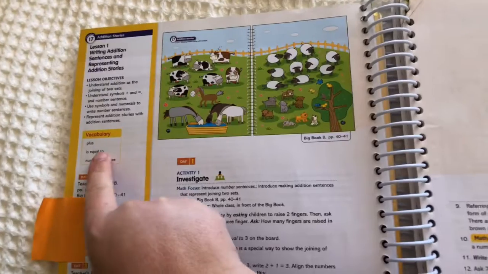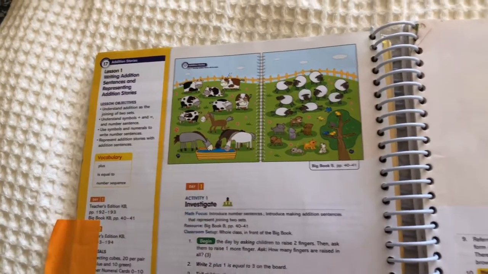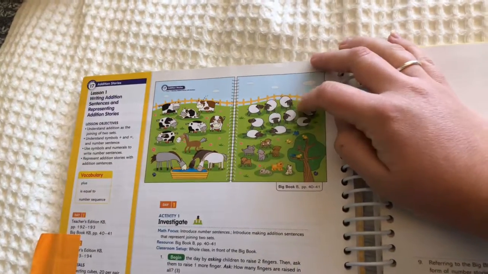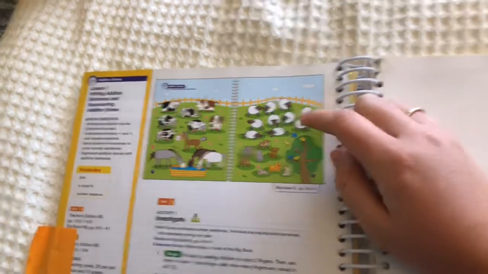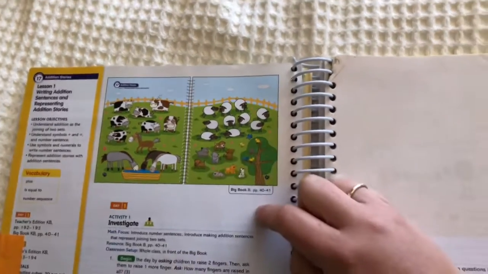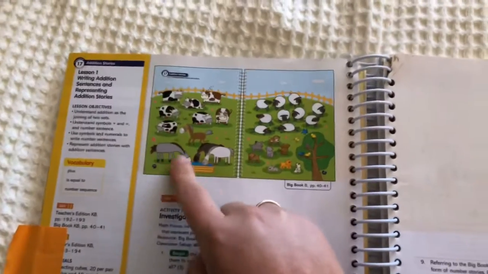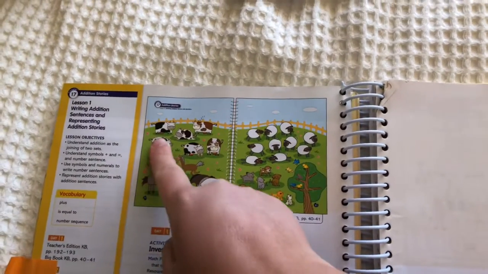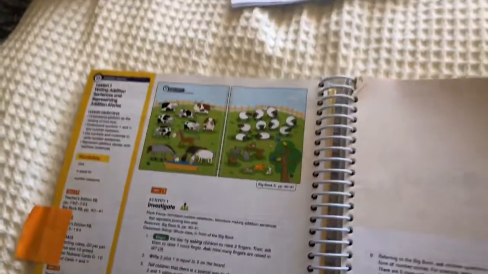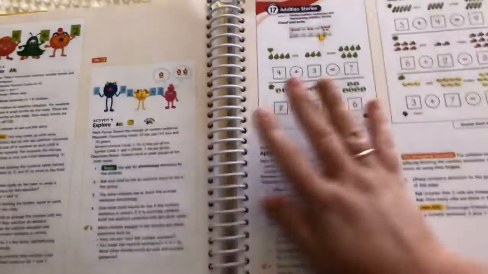So the vocabulary we're looking at is plus, is equal to, and number sequence. In these pictures, I'm going to be adding the standing sheep with the sheep that are lying down, the gray dogs and the brown dogs. I don't know how I'm gonna do the cats yet. The horse is drinking versus the horse not, and the black cows versus the brown cows, adding those all together. Let me show you what their worksheets look like and some important notes that I have about them.